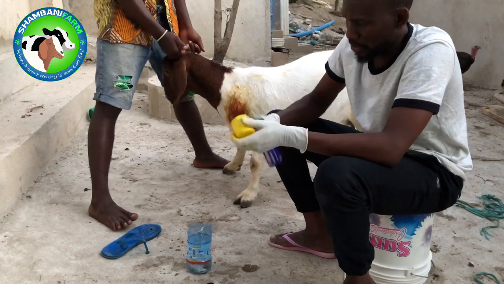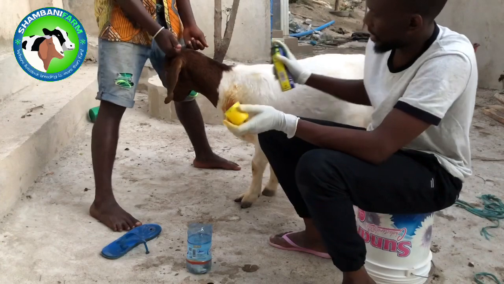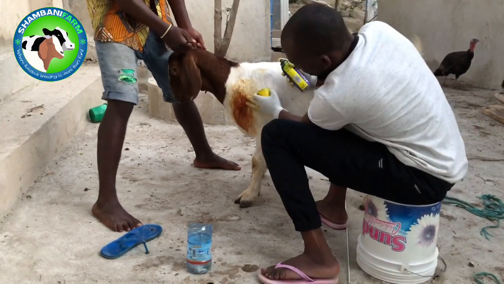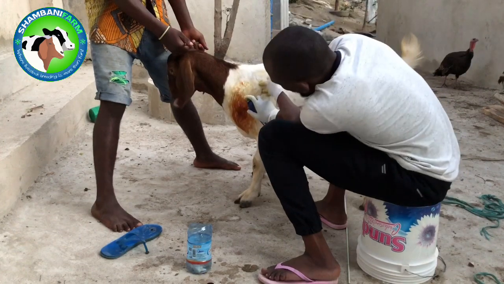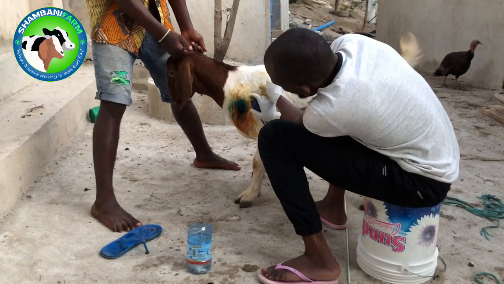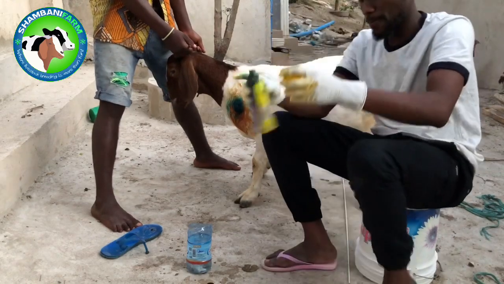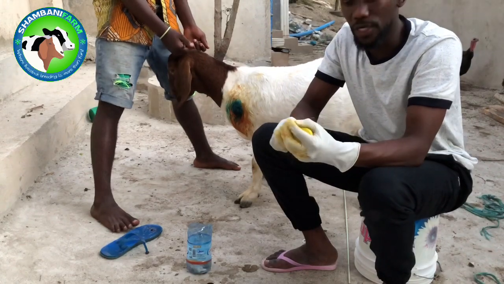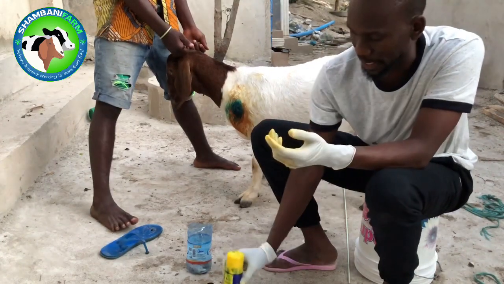So OTC, that is oxytetracycline, which is an antibiotic. And then we're going to spray here just to prevent flies from going after the wound and contaminating it.